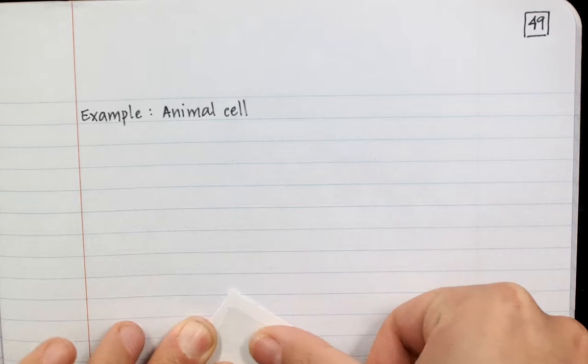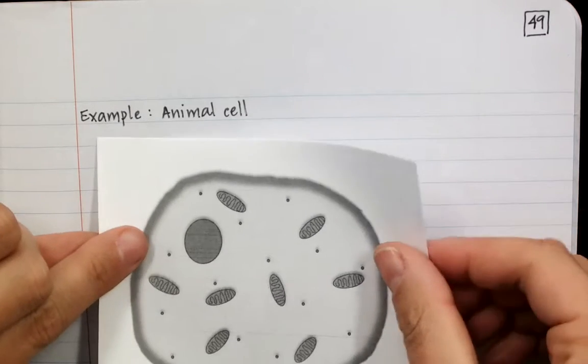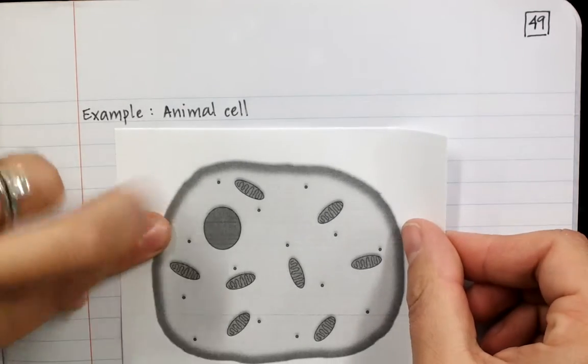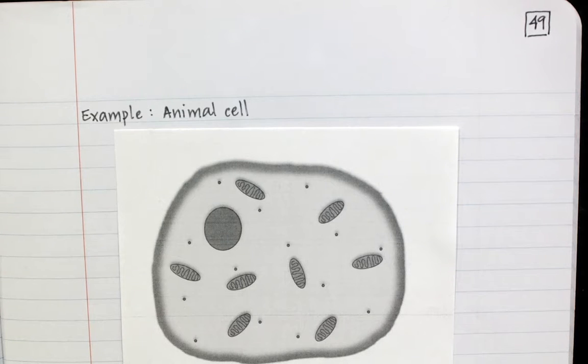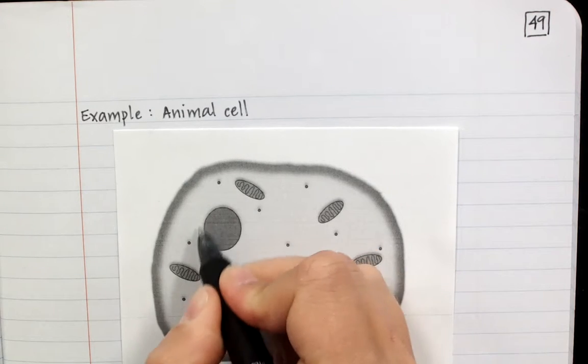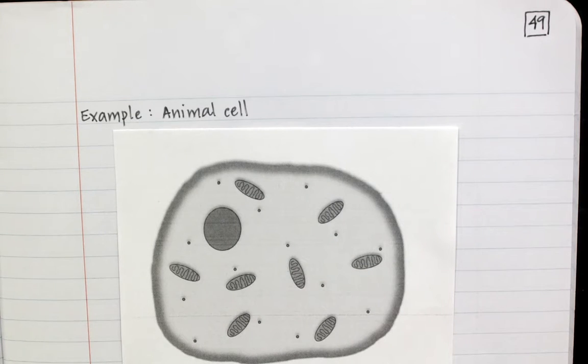So we're going to tape this all the way down, and we don't need very much room for it because animal cells, not actually that exciting. So I'm going to put my animal cell up here. All right, so inside of our animal cell, first of all, I have this circular thing. What is that?